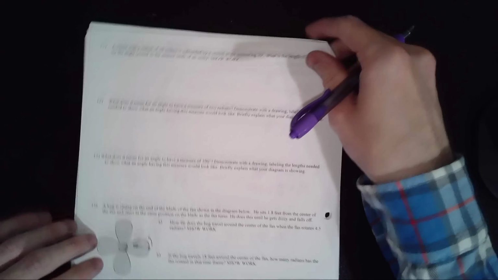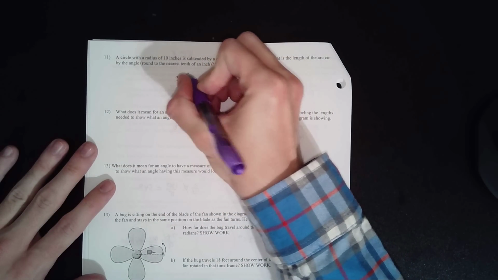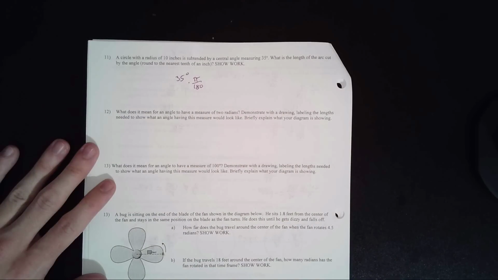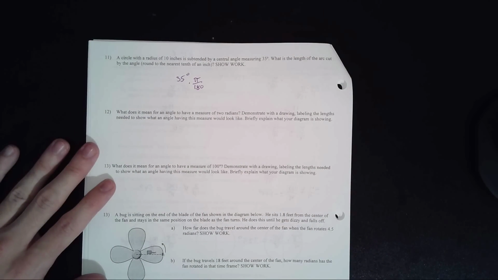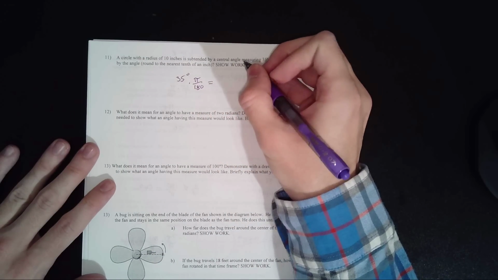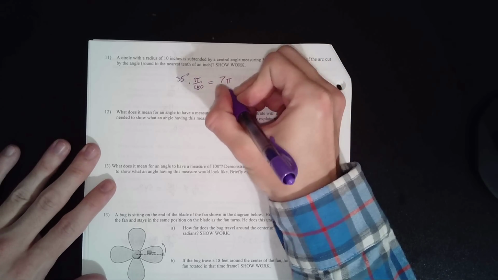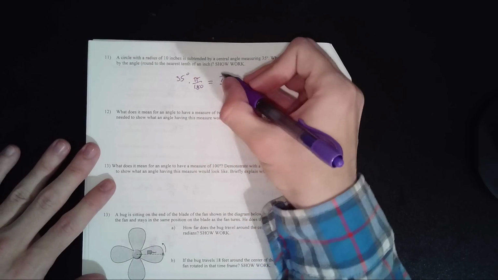Continuing on, let's move on to the next page. A circle with radius 10 inches subtended by an angle measure of 35 degrees. So S equals R theta, which is what we're going to use again, only works if your current angle measure is in radians. So we have to take this 35 degrees, and like we were doing on the front page, multiply by pi, divide by 180. And when you do that, dividing both top and bottom by 5 to reduce, you'll get 7 pi on the top, and on the bottom, you'll get 36.